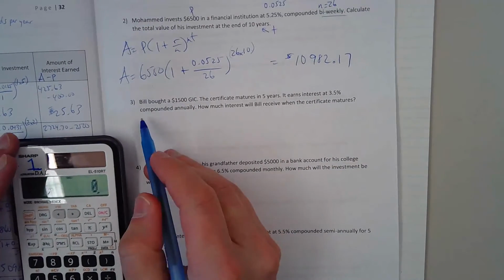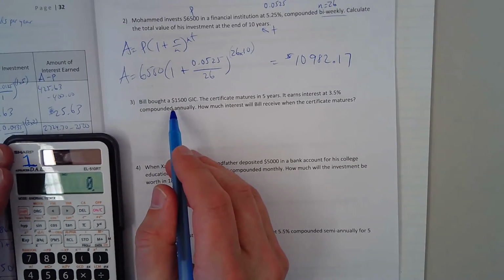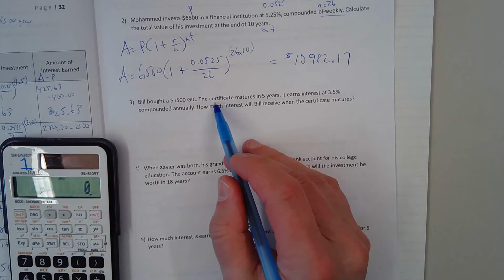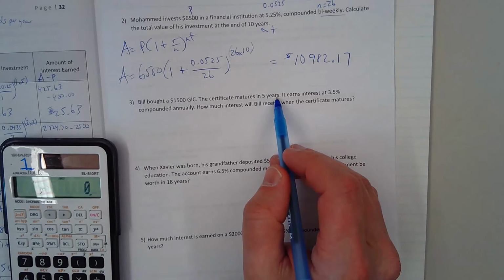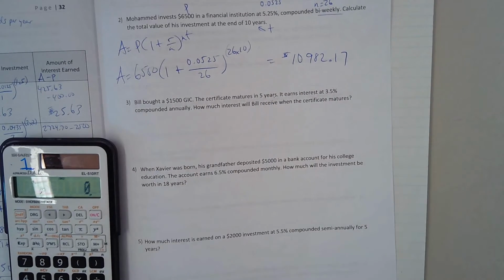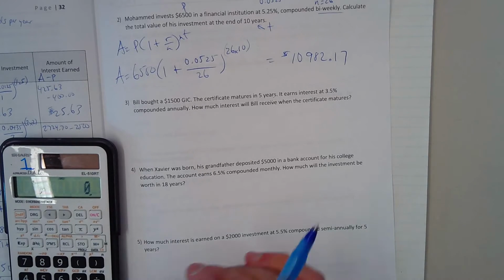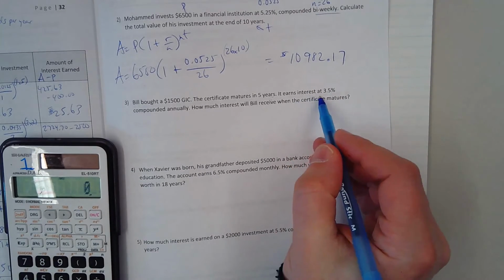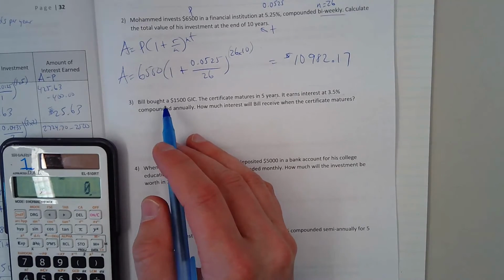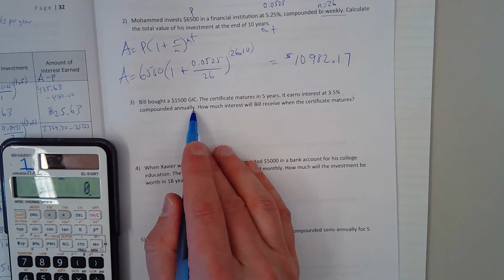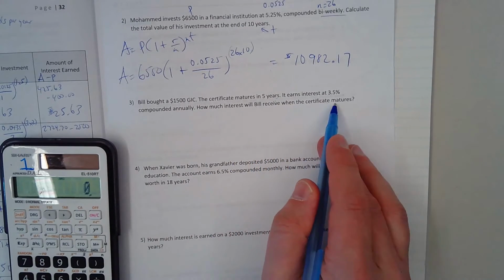Okay. The certificate matures in 5 years. That means you can't get the money for 5 years. It's locked in. Okay? So it's not flexible. Once you buy it, it sits there and no one can touch it until the time's up. It earns interest at 3.5%, so it's low. It's pretty accurate to what you would get. Compounded once a year. How much interest will Bill receive when the certificate matures?